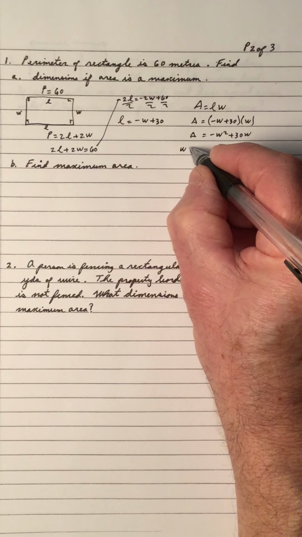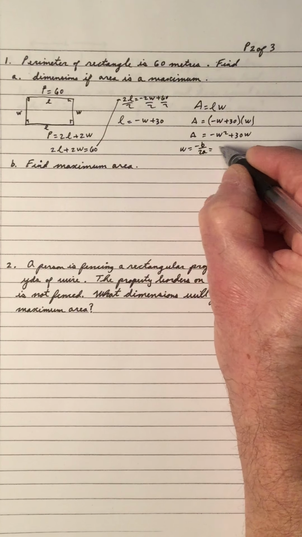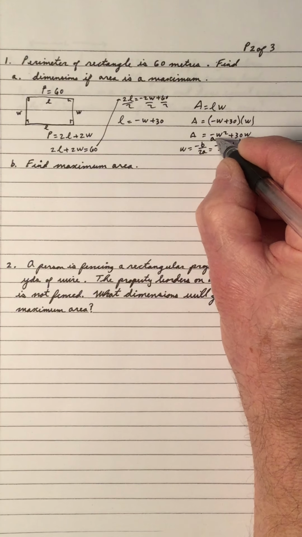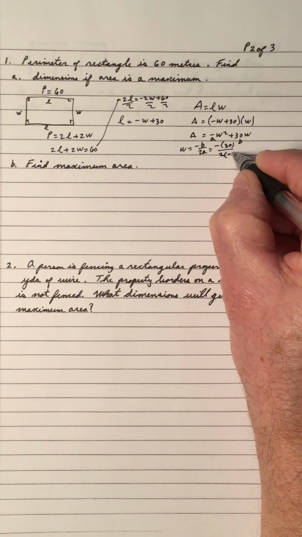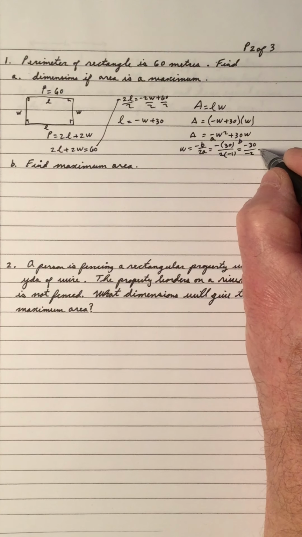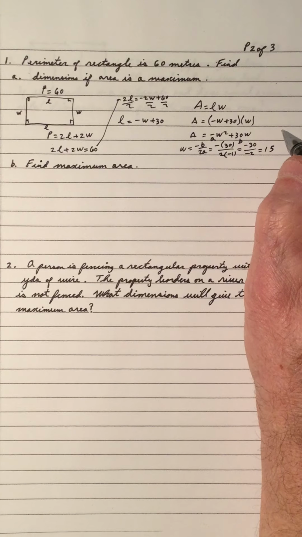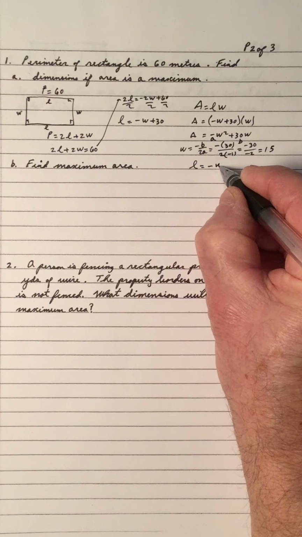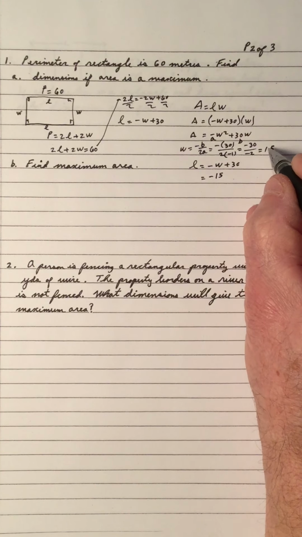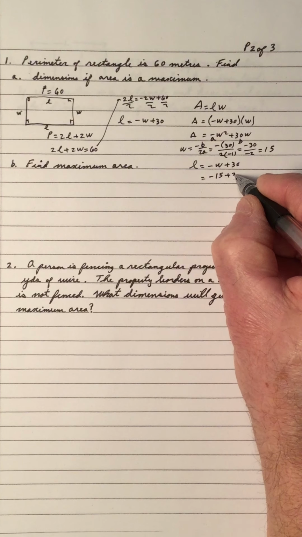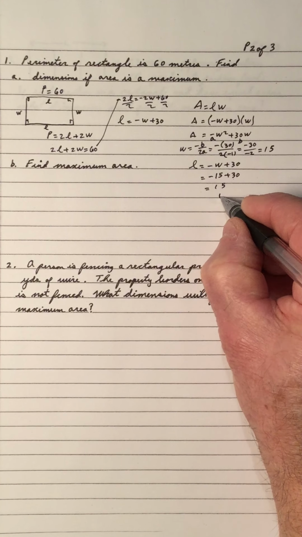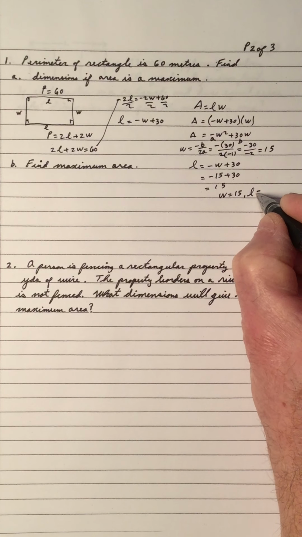So that means that W equals negative B over 2A, where A is negative 1 and B is 30 right here. So 2 times negative 1 gives me negative 30 over negative 2, which is 15. And the length is equal to negative W plus 30. If the width is 15, negative W is negative 15, plus the 30, so the length is 15. So the dimensions are, the width is 15 and the length is 15.